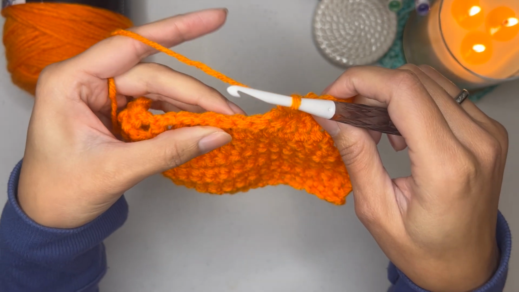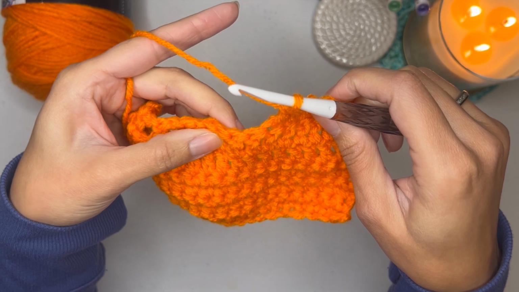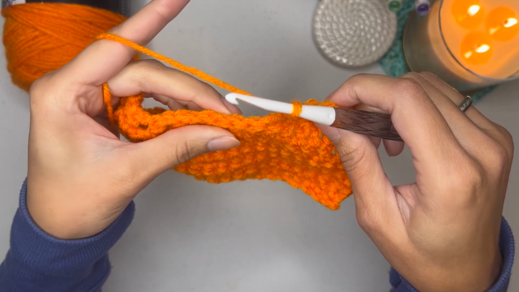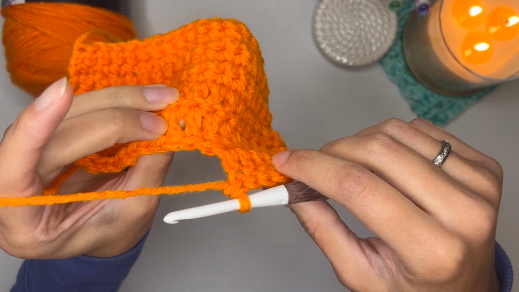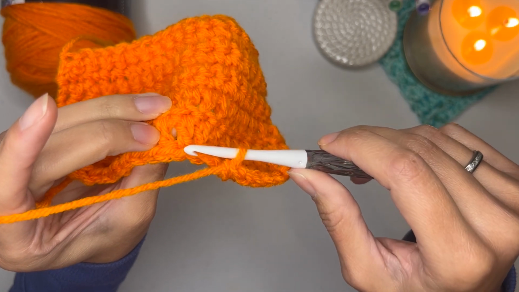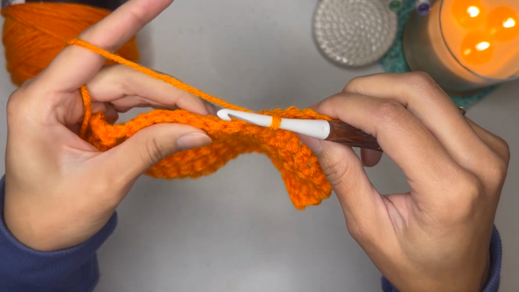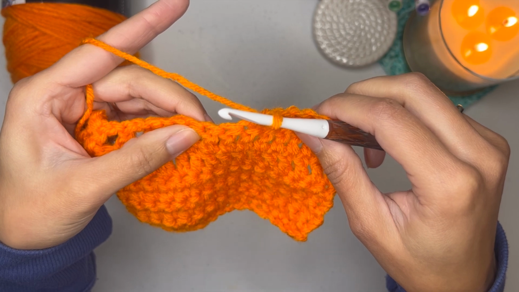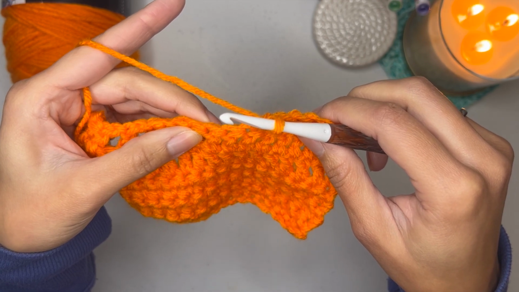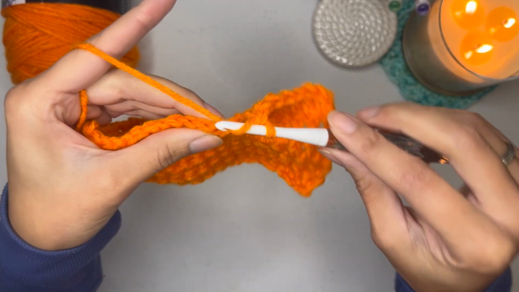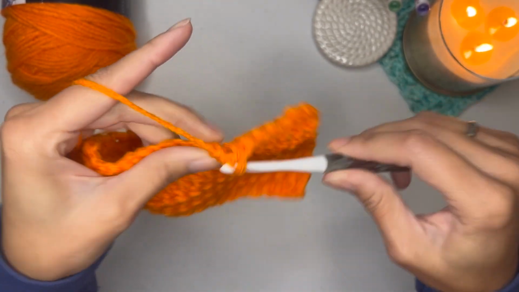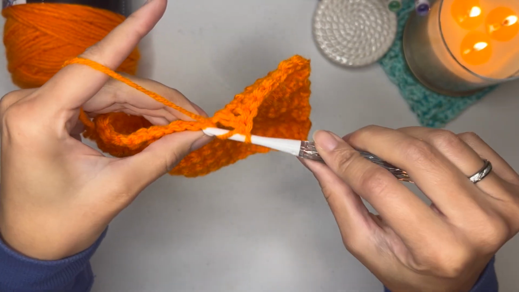Then for the post, we see how the double crochet makes a nice post. Back post would be looking at the post from the back of your work. Front post would be looking at the post from the front. So let's continue now to see our chain space.